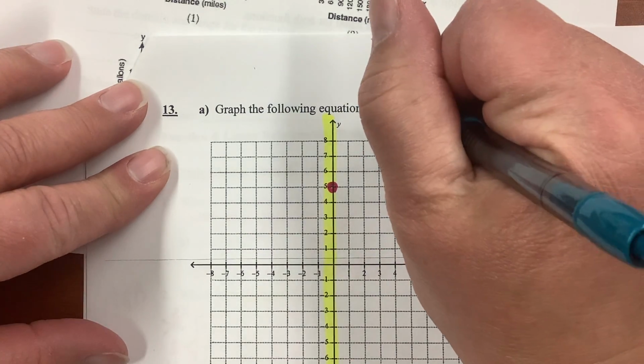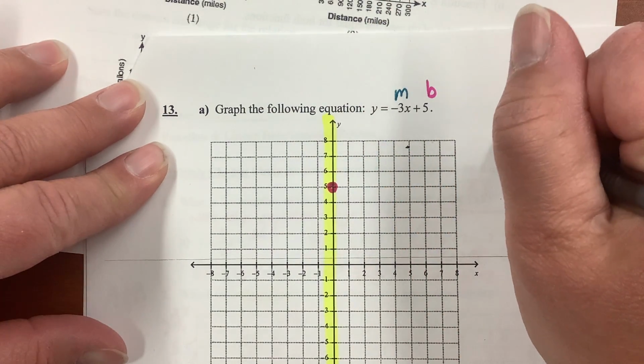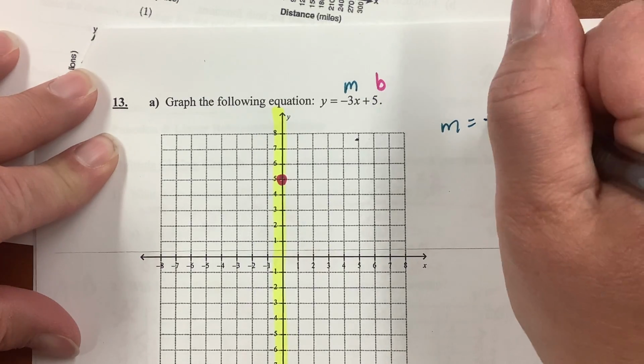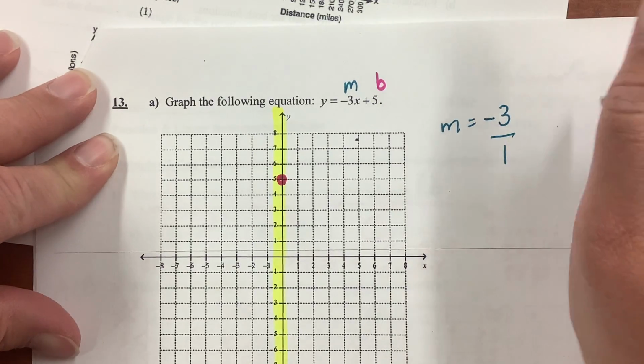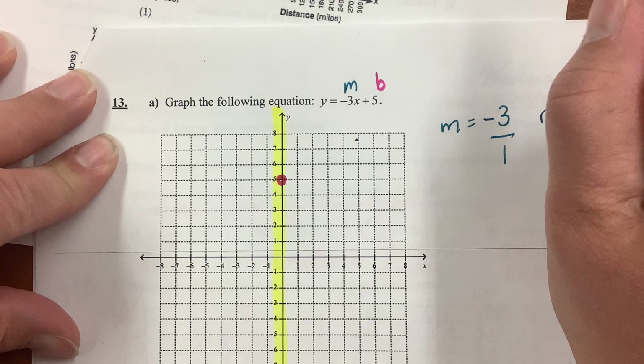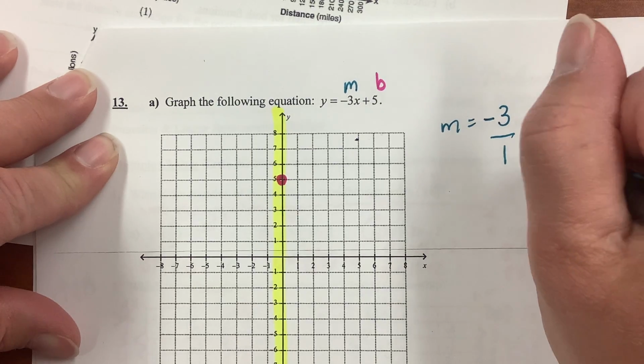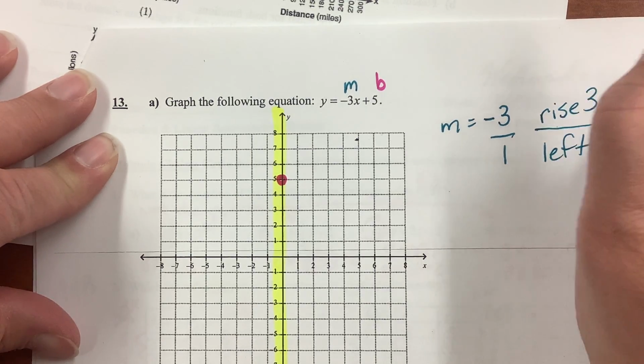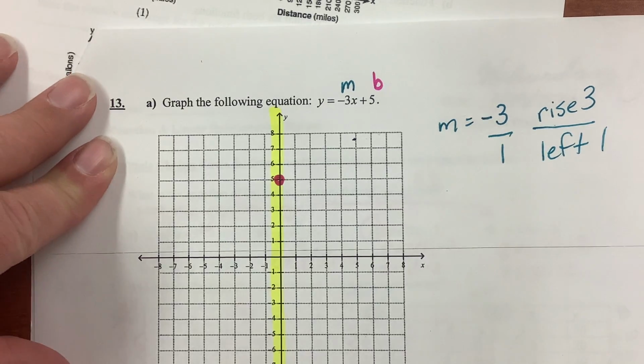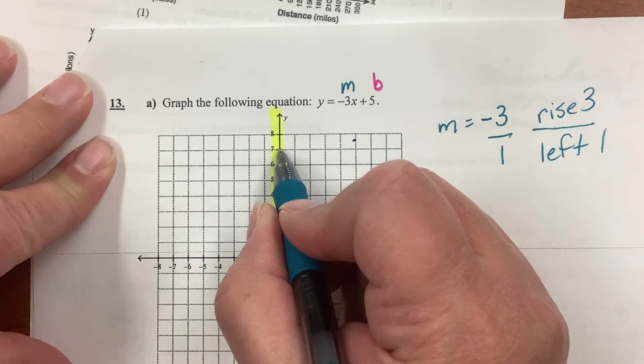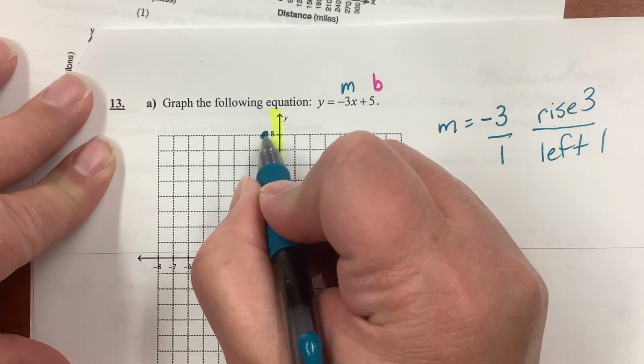This is m, negative 3. M equals negative 3 over 1. So I'm going to rise 3 and go left 1. Rise 3, left 1. Rise 3, 1, 2, 3, left 1.